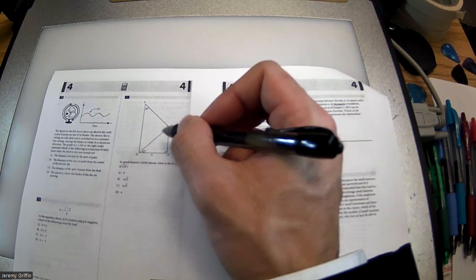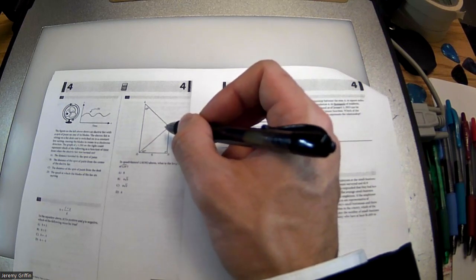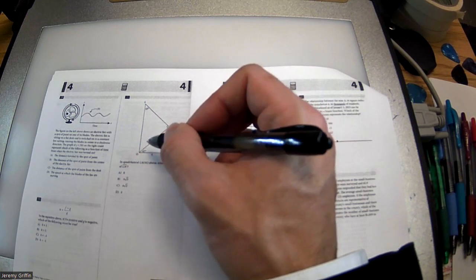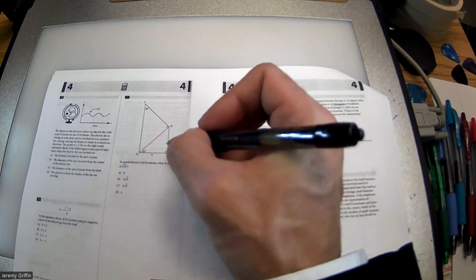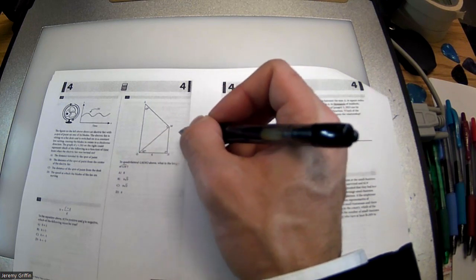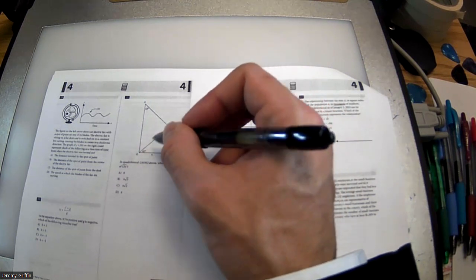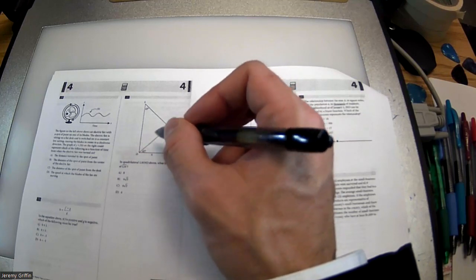For the 45, 45, 90 triangle, this is a good one to know. The hypotenuse is always the square root of 2 times the short side. Right? Now, if you didn't memorize that, you could do the Pythagorean theorem, 4 squared plus 4 squared, and then take the square root. That's what it would come out to: 4 times the square root of 2.